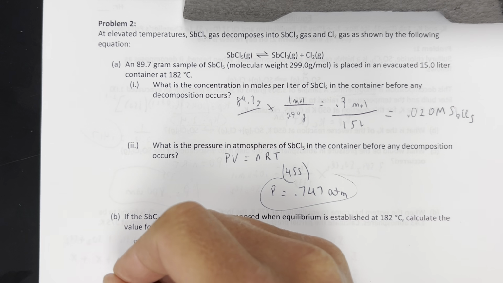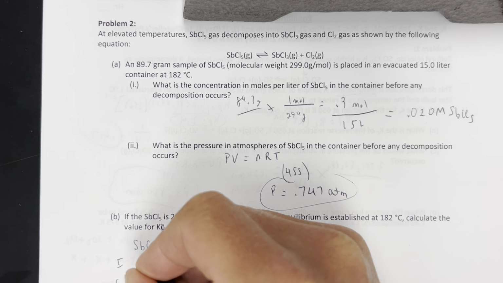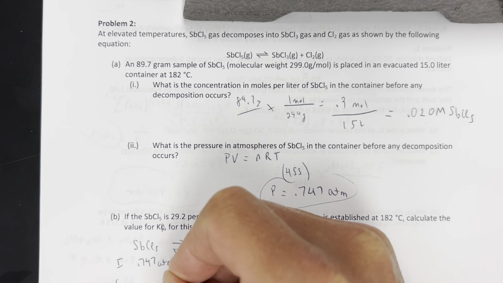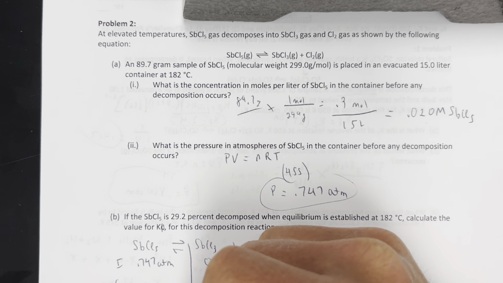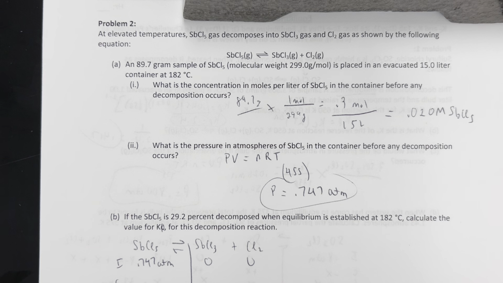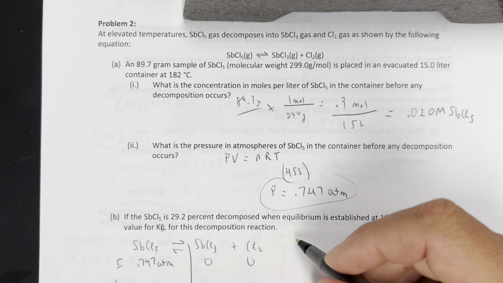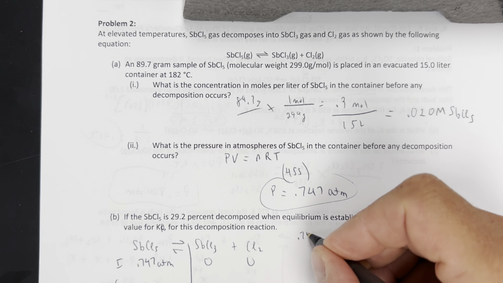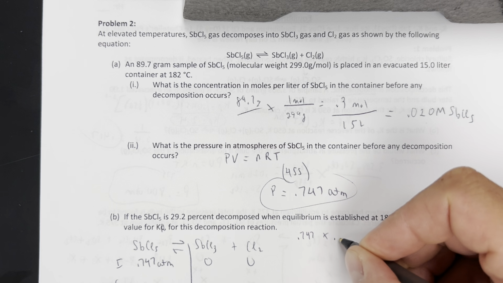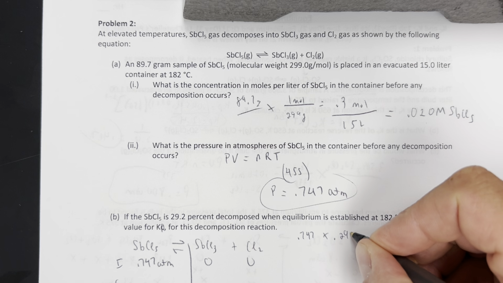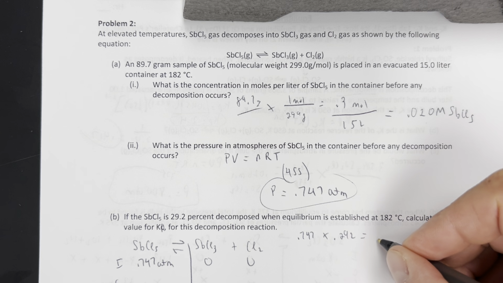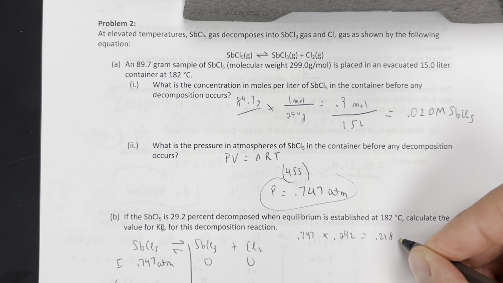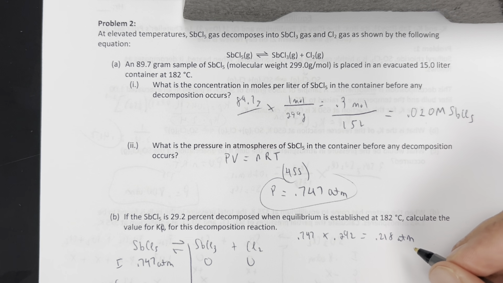So if we put in a little ice table, initial, change, equilibrium, this is 0.747 atmospheres initially. There's none of those. It is 29.2% decomposed. So let's figure out 0.747 times 0.292, which is 0.218 atmospheres.